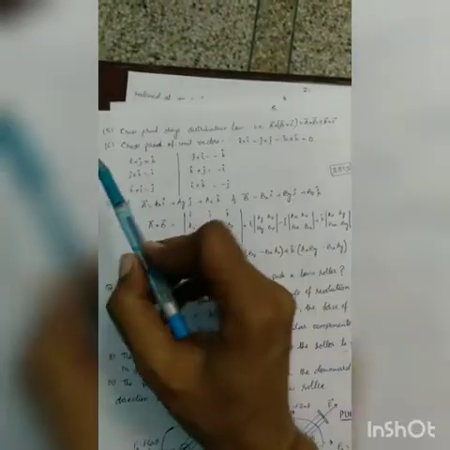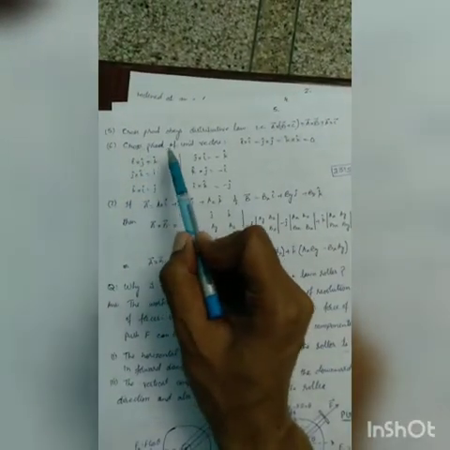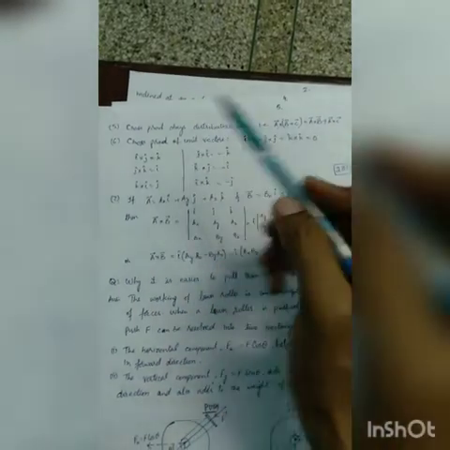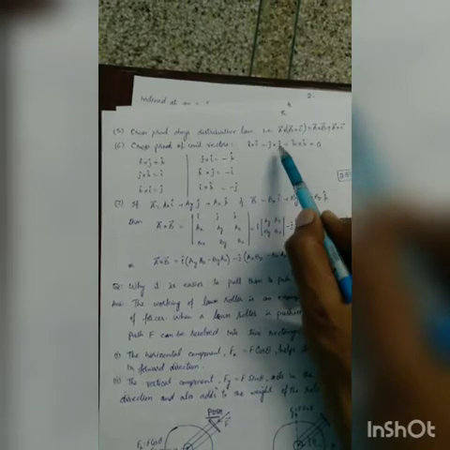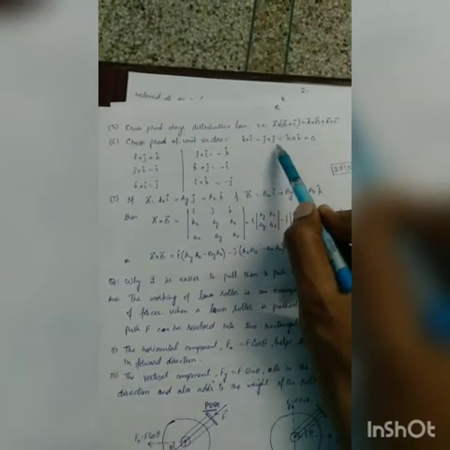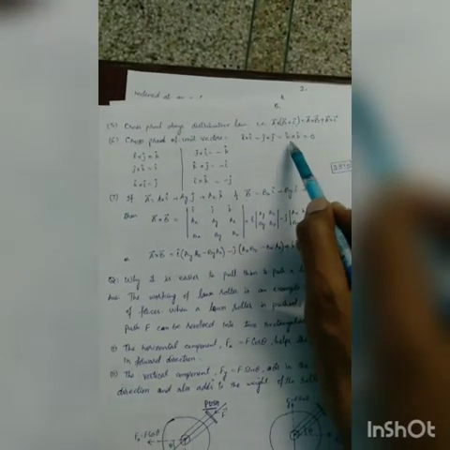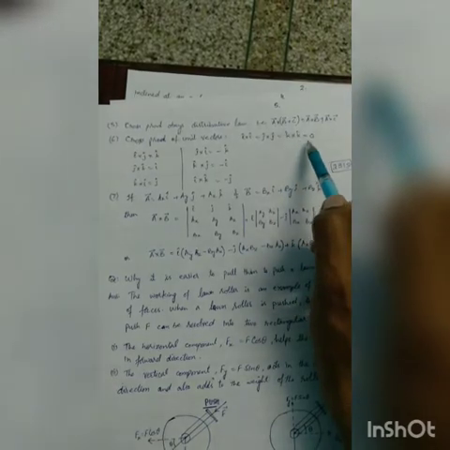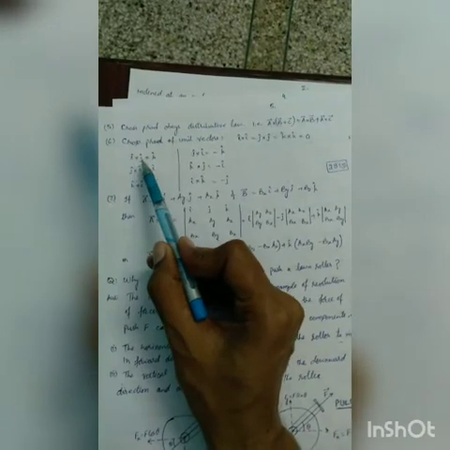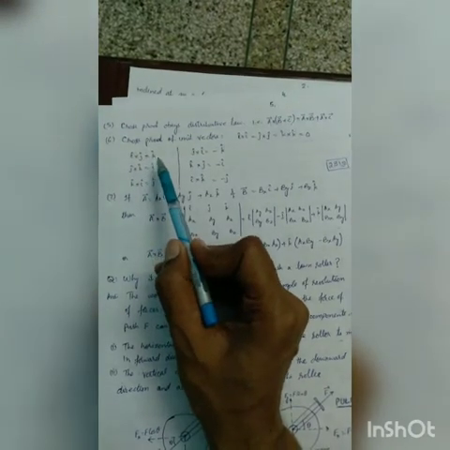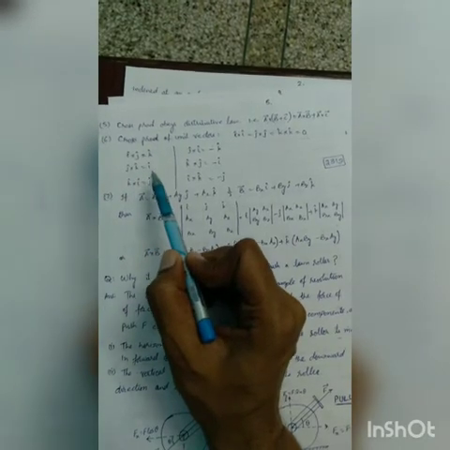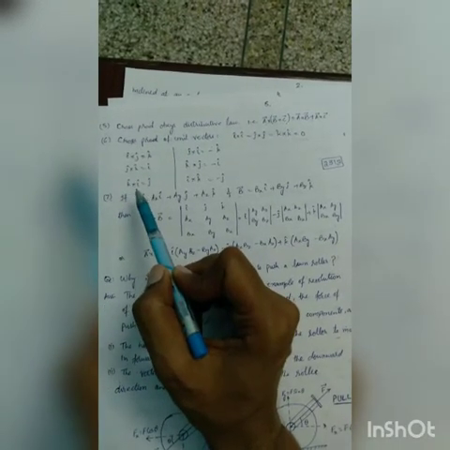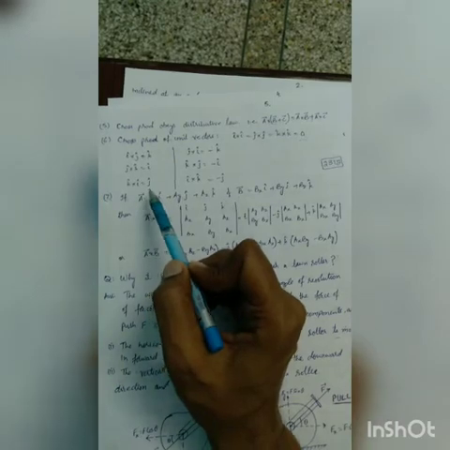And the next property is the cross product of unit vectors. That is, i cap cross i cap is equal to j cap cross j cap is equal to k cap cross k cap is equal to 0. And i cap cross j cap is equal to k cap, or j cap cross k cap is equal to i cap, and k cap cross i cap is equal to j cap.